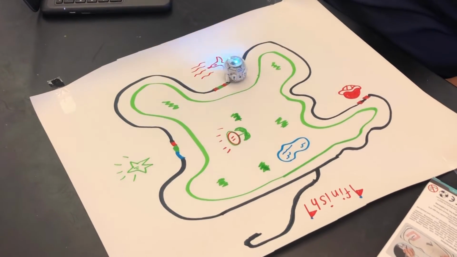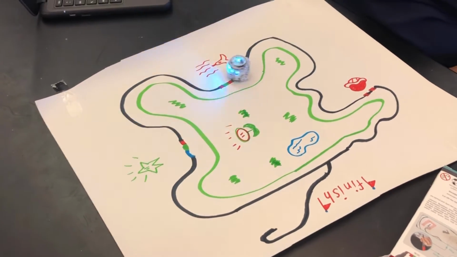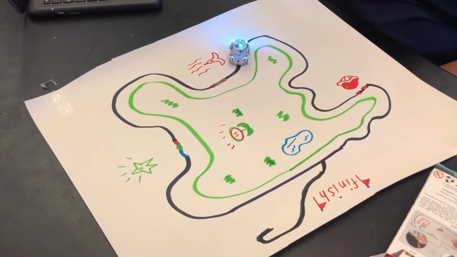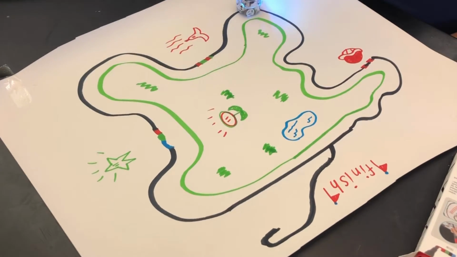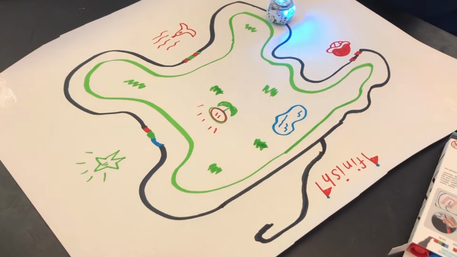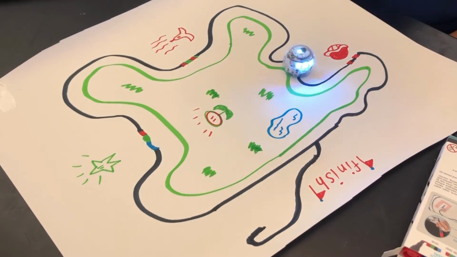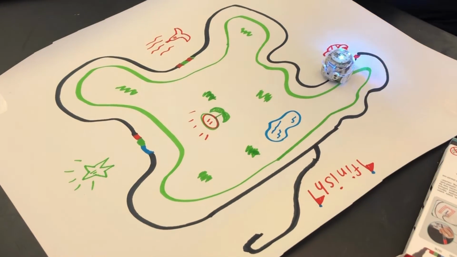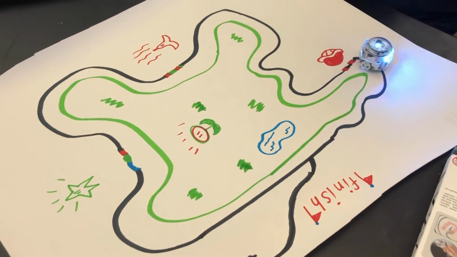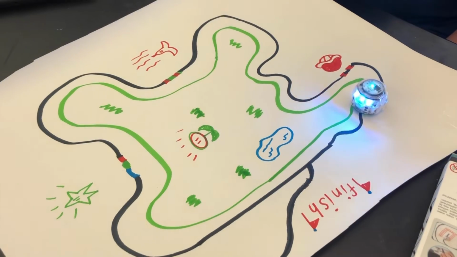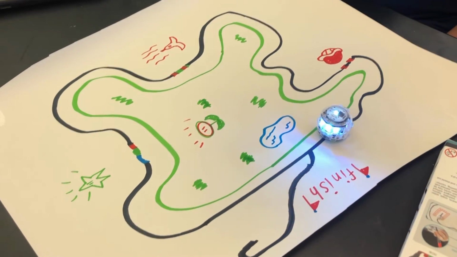So he slipped on a banana peel. Your scissors. Hey. And now he's going to slip. He's going to get hit by a turtle shell. Yep, he's going to go slow. Did he slow down? Oh, yep, he did.